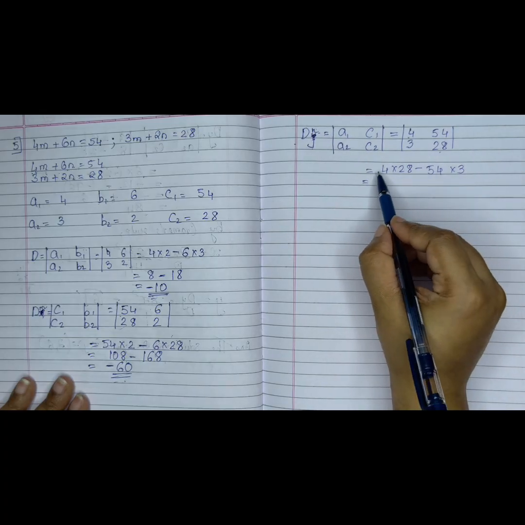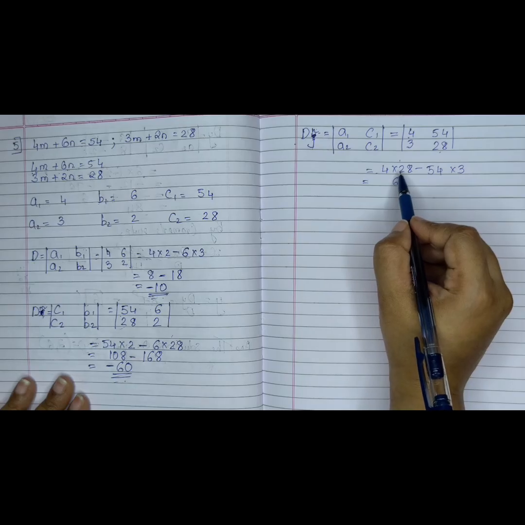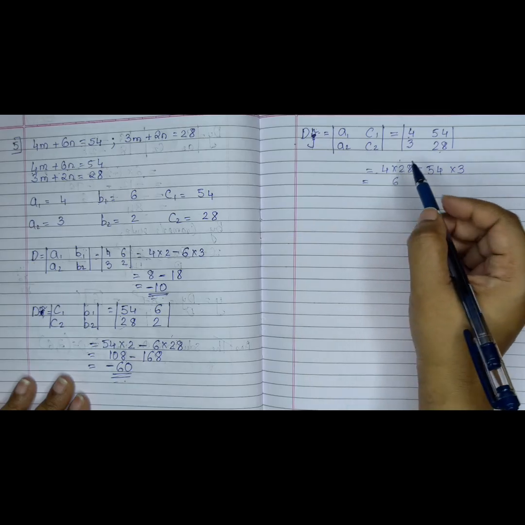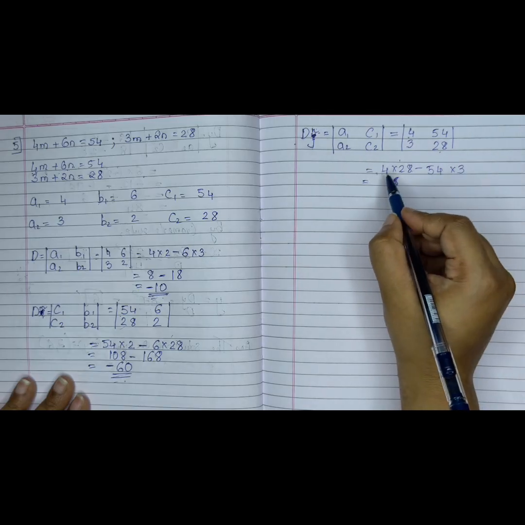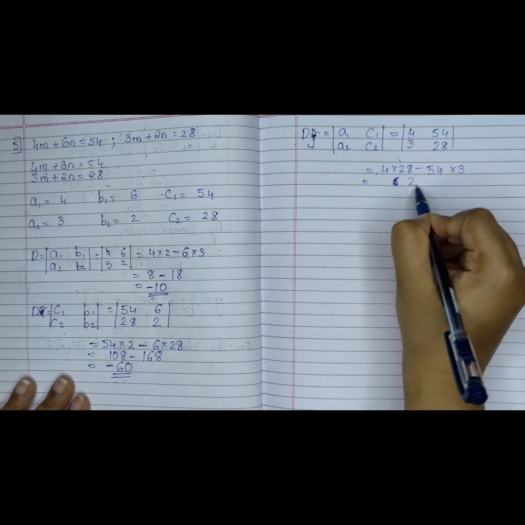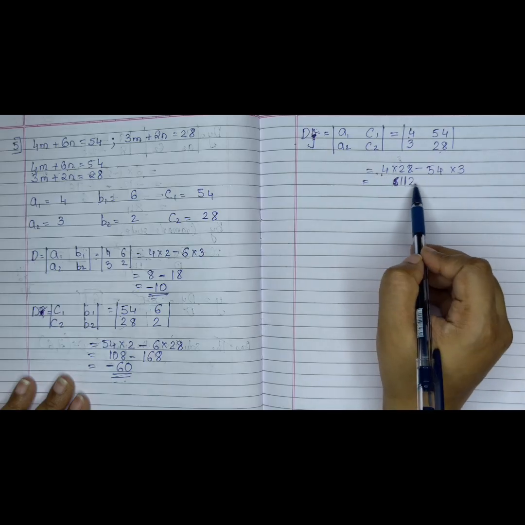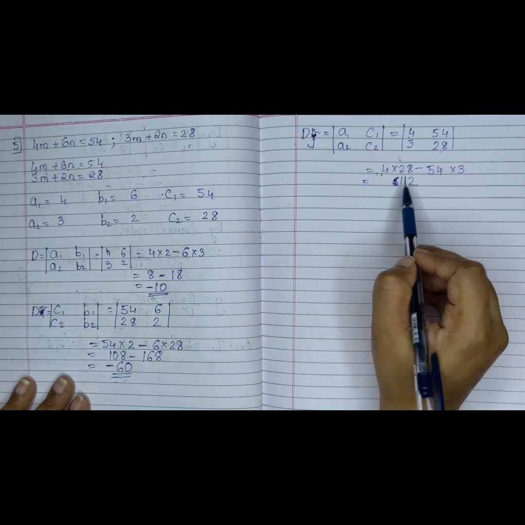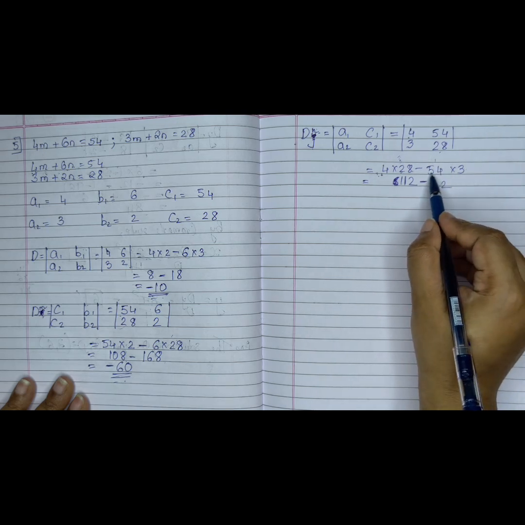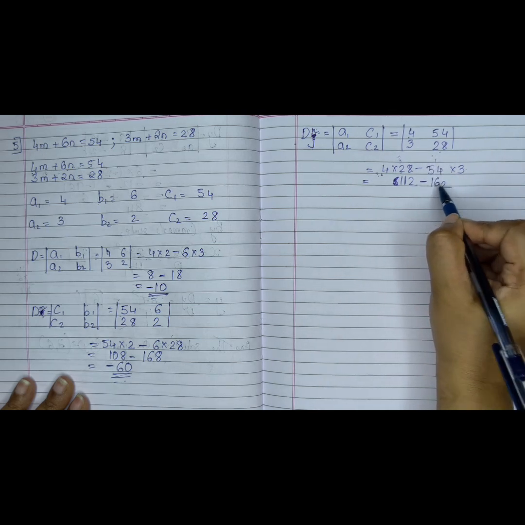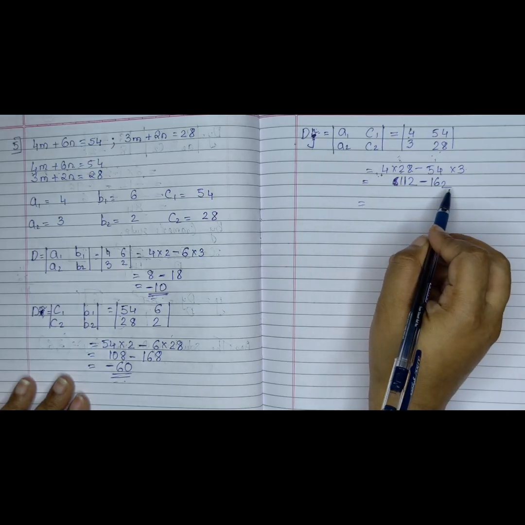So here when you multiply, 4 8s are 32, 4 2s are 8, plus 3, 112. Here you get 3 4s are 12, 3 5s are 15, plus this one 162. So you get 112 minus 162.